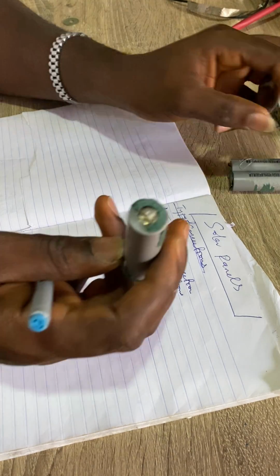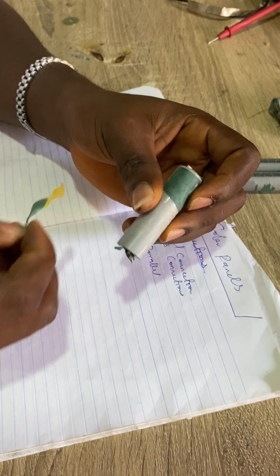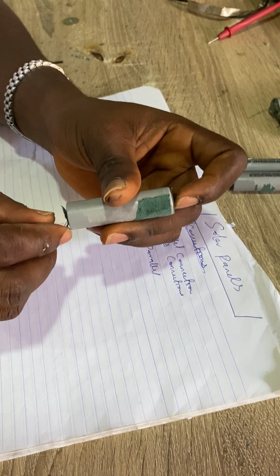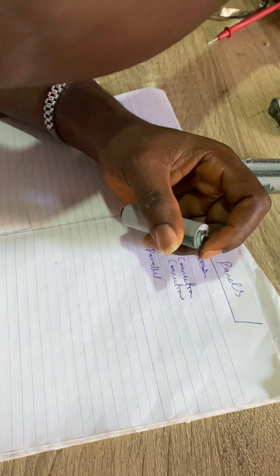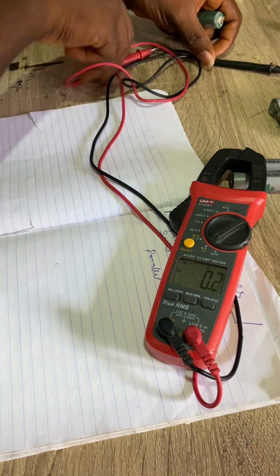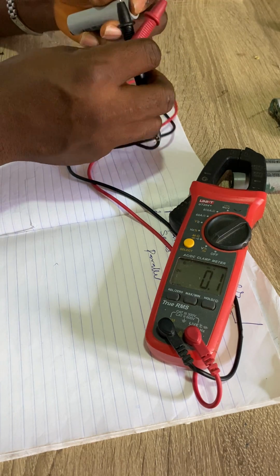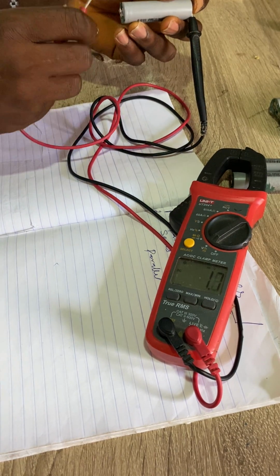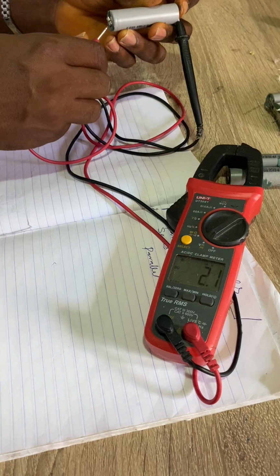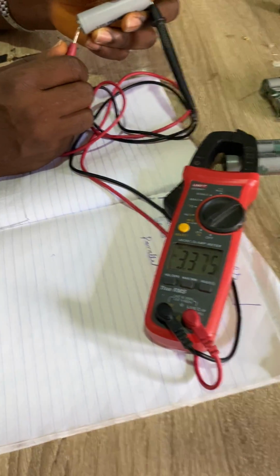Now this particular cell, this is an 18650, is a 3.7 volt lithium ion cell. Okay, now let's check the voltage and see how many volts it is. 3.7 volts is just the nominal voltage, that is not the full voltage. So if you look at this, you have 3.3 volts.